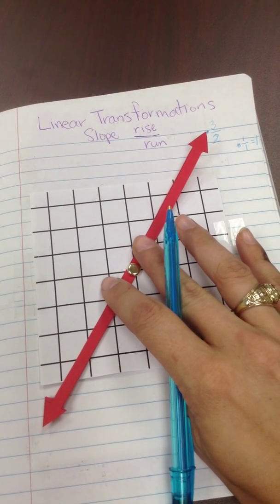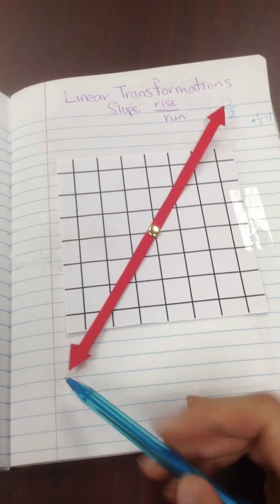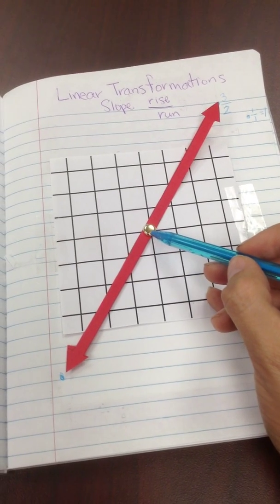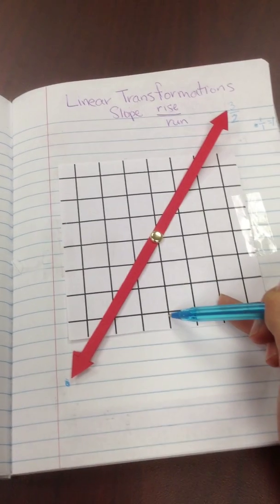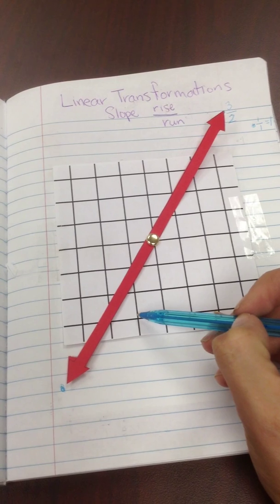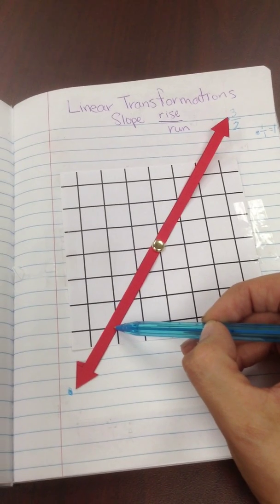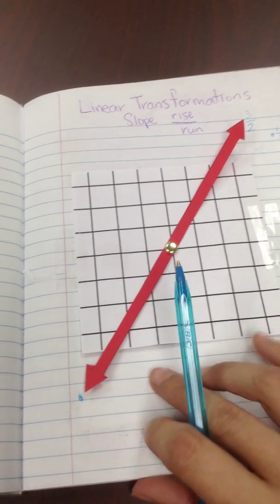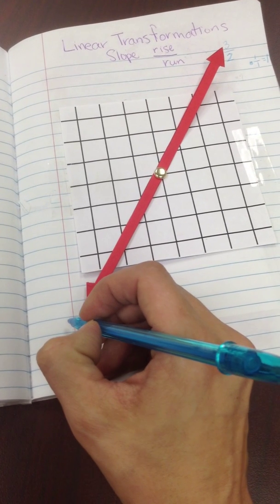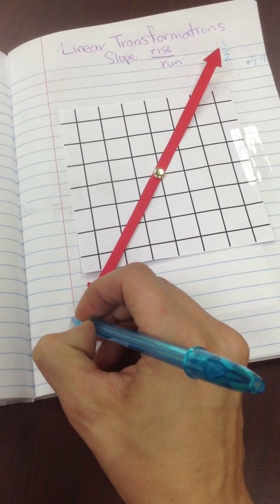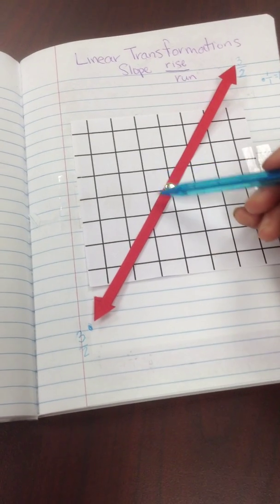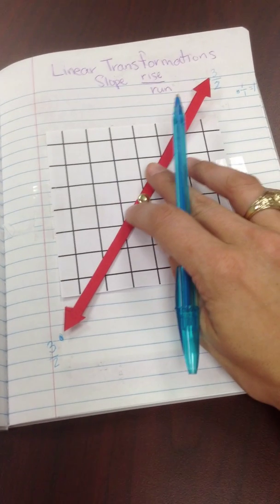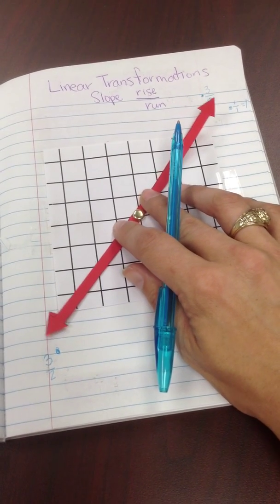If we look at the other side of this, if we look here where it's pointing at the bottom and put a point there, if we go down 3, that's like a negative 3, and we run to the left 2, that's a negative 2, so we go down 3 and to the left 2, our slope would be a negative 3 over 2, and the negatives cancel out, so the slope is 3 over 2. It doesn't matter if we go up from our point and over, or if we go down and over, the slope is going to be the same. If you're going up the mountain, the slope is the same everywhere you're going up.